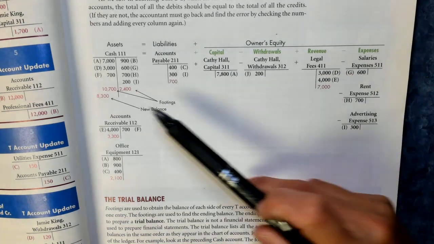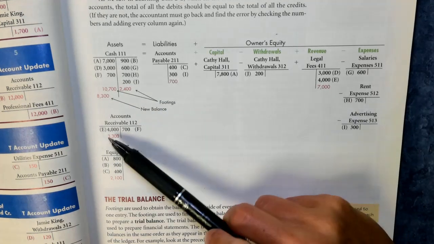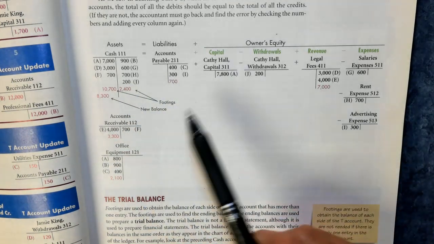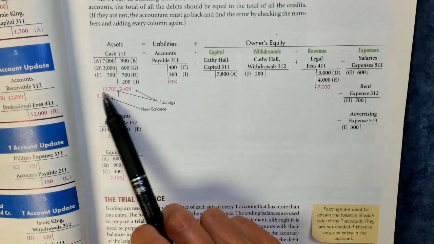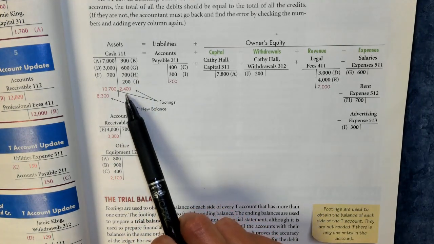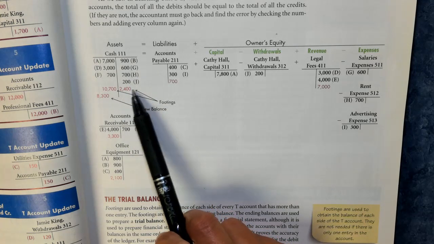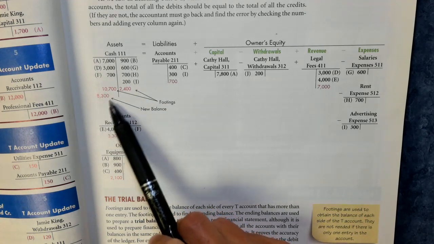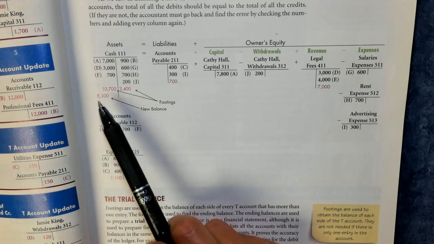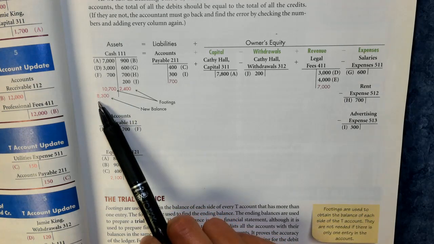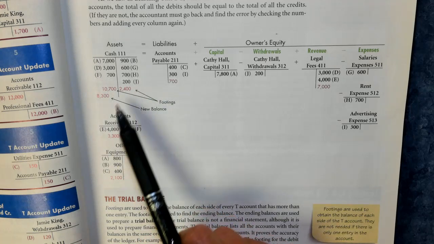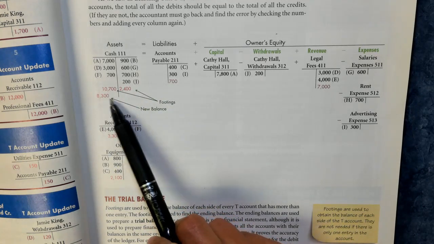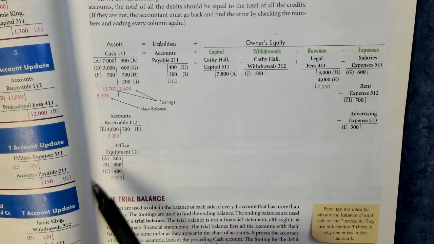Okay? So in this case here, since the 10,000 is larger than the 2,000, this is how it's going to be for all of our T accounts. Whichever side is higher, we're going to subtract the other side from it. So we subtract that 2,400 from the 10,000, and we get our new balance of 8,300. We put it on the side that is highest. So when we're doing this, our total goes on the side that has a higher number.